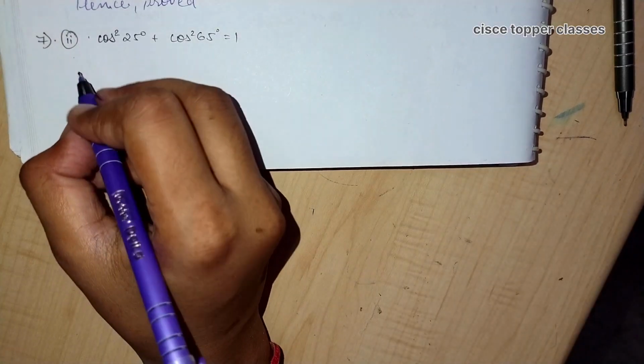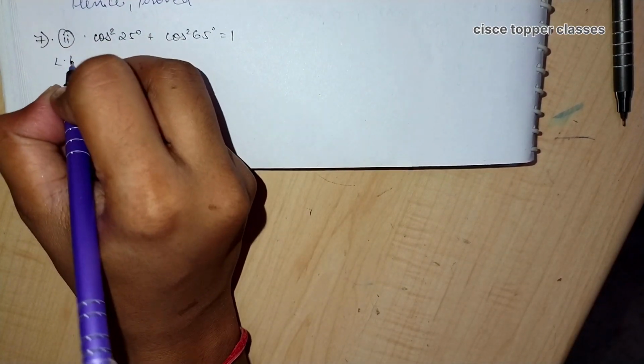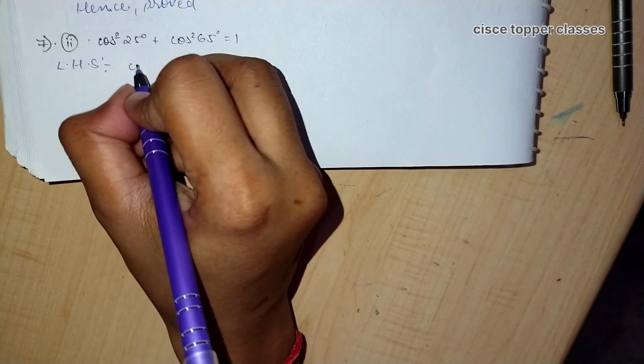Solve the question number 7 second part. Here we have to again prove that this LHS is equal to RHS. So firstly we will take the left hand side.